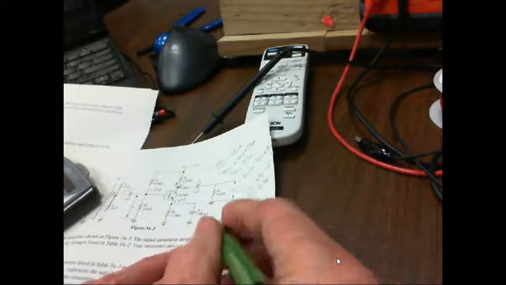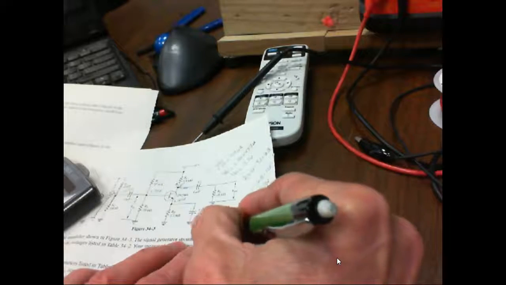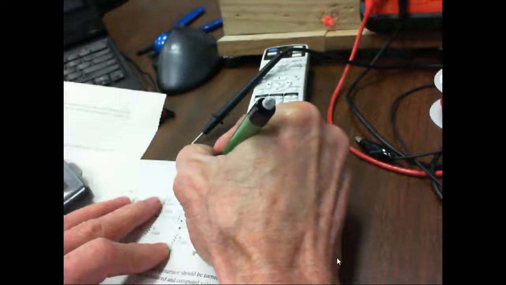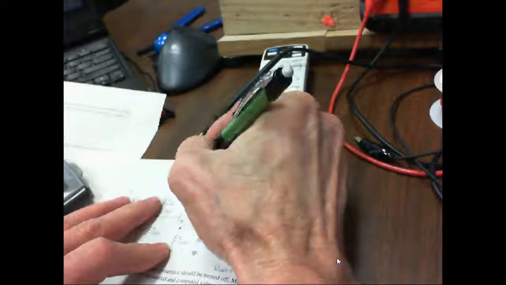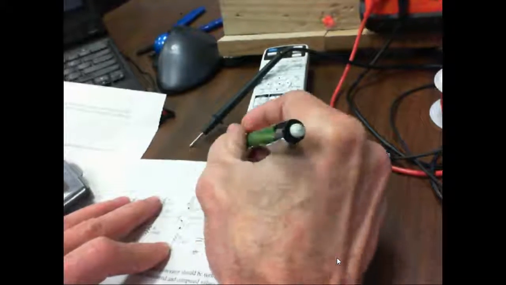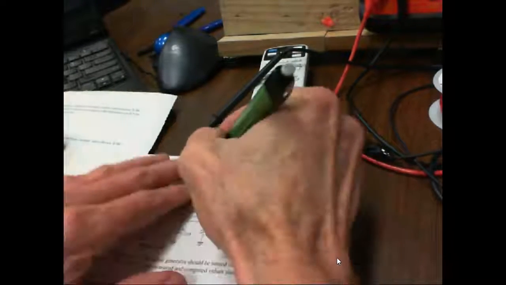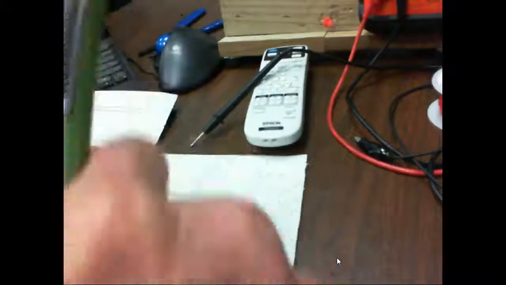About 4K? So, about 4K. And then my gain is going to be this resistor right here. It's going to be 4K divided by 2.2, so it's not a real good amplifier. So my AV would be 1.9, 1.8.